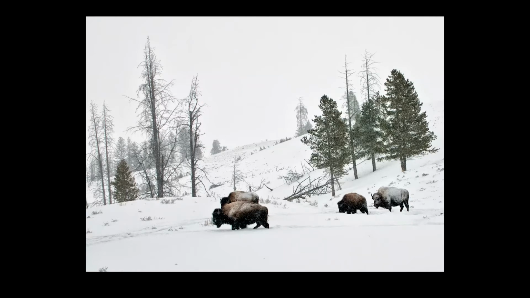This is an image I submitted to the National Wildlife Federation image competition in 2011. Even though I didn't win anything in the actual competition, they came back to me and said, hey, we would like to use your image Bison in Winter, which I took in Yellowstone, for our product sales.